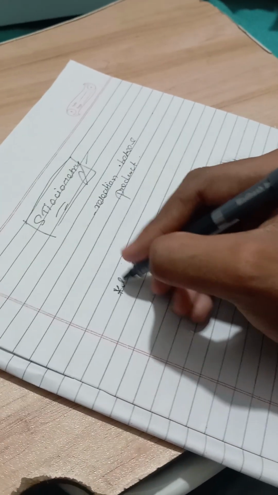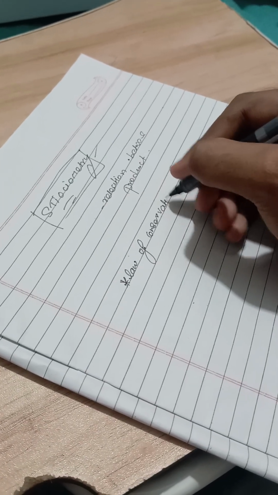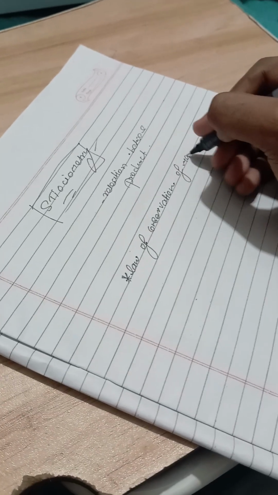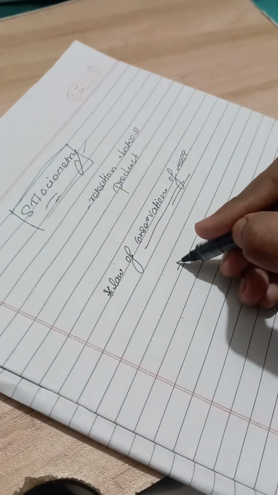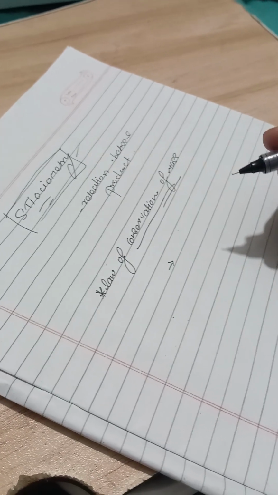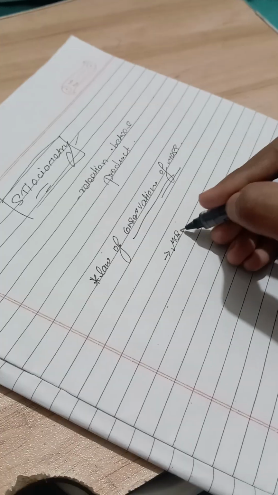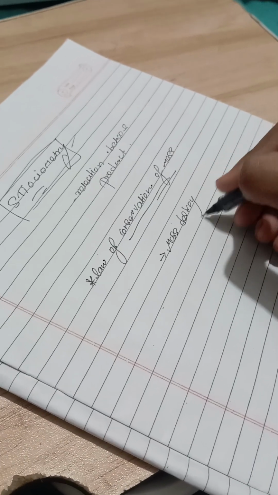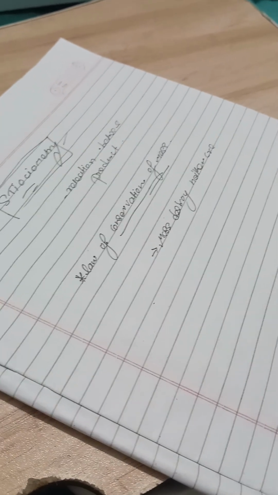And the first law we're going to discuss is the law of conservation of mass. We have all already heard of this law, and I think we understand the conservation of mass. It is a popular law in the whole of science: mass can neither be destroyed nor be created, but can only be transformed from one form to another, right?